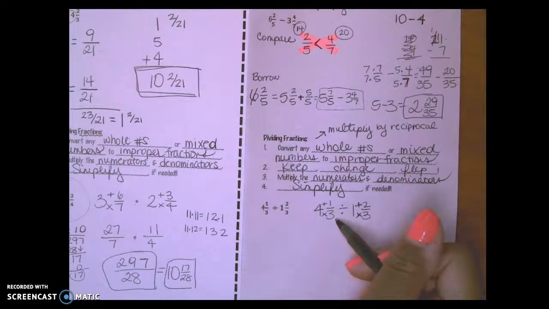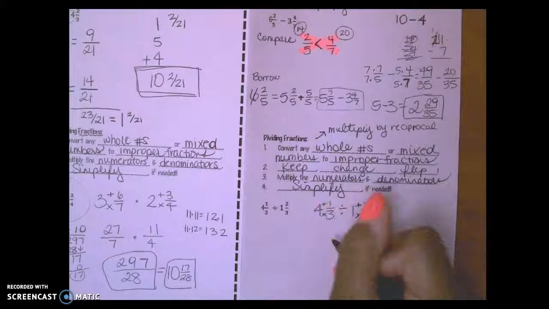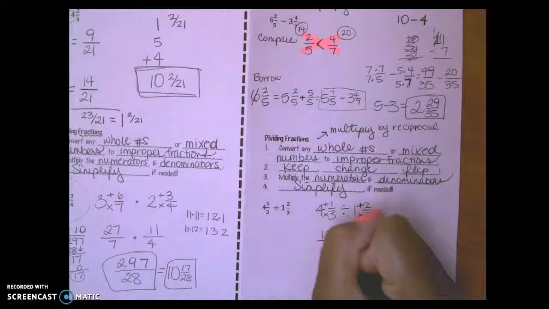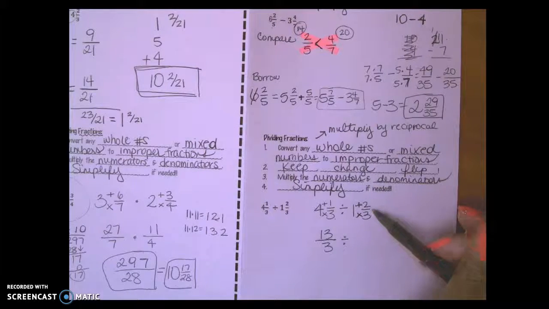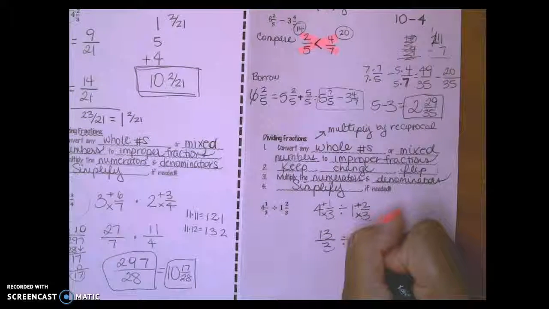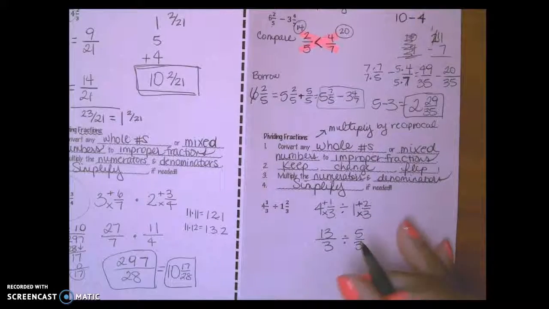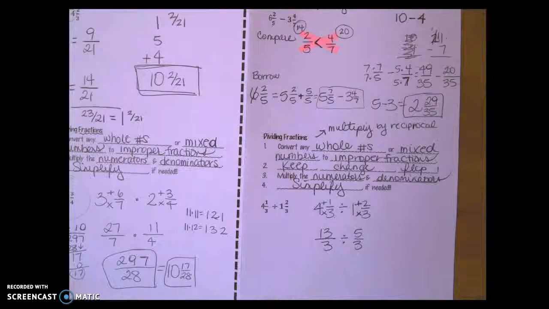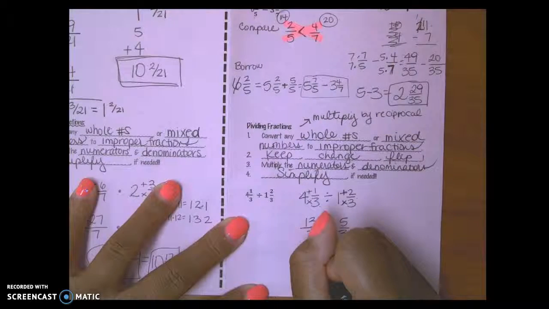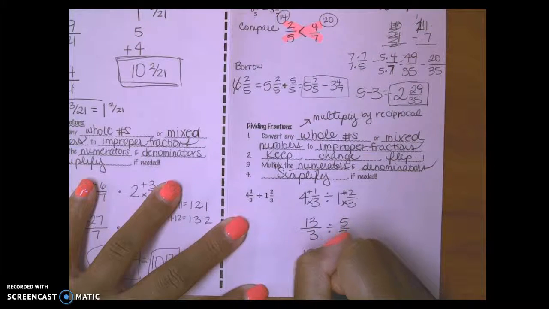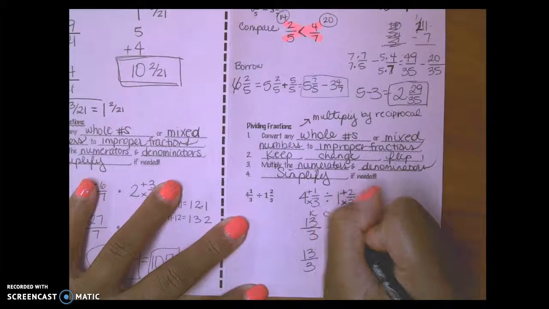What do I get over here on the left-hand side? 13 over 3. Now over here, 5 over 3. Now what's the next step? Keep, change, flip.